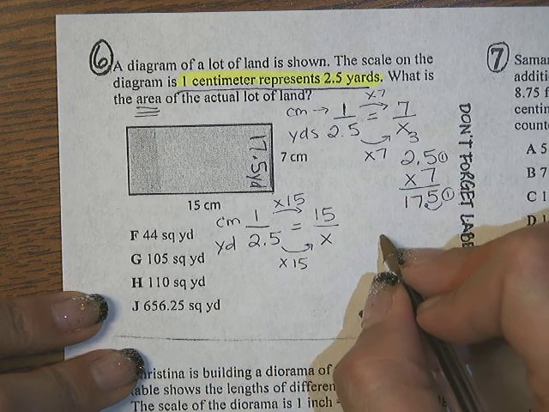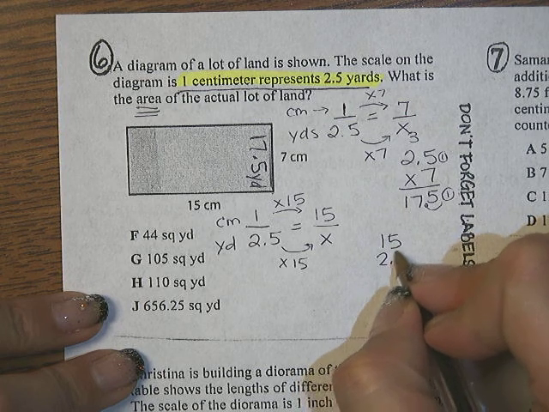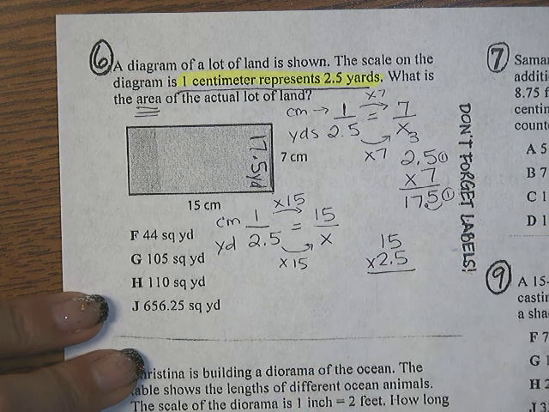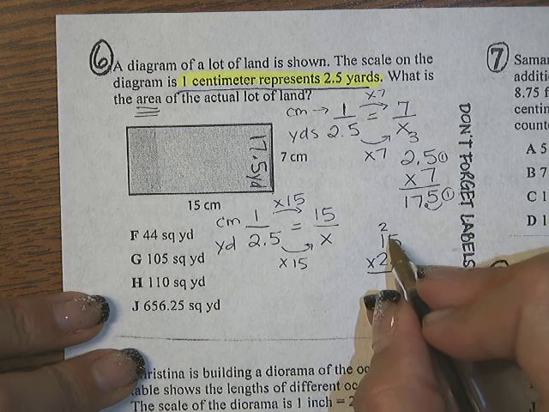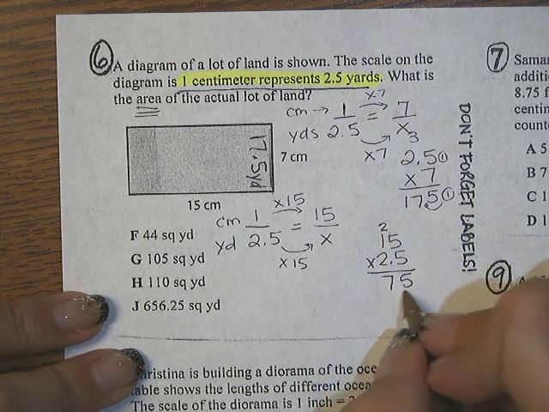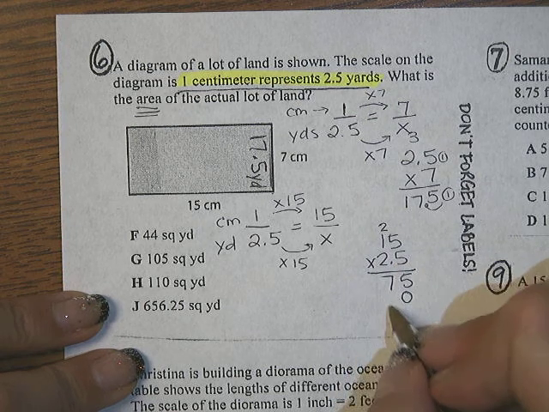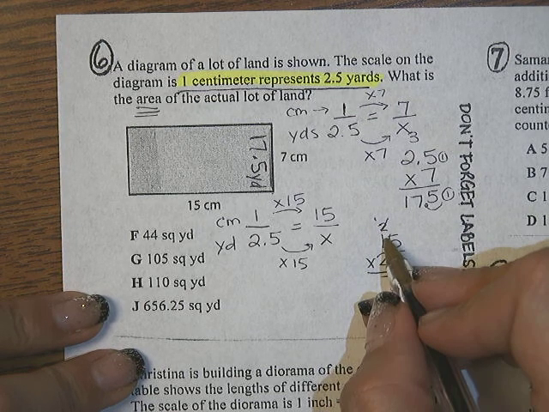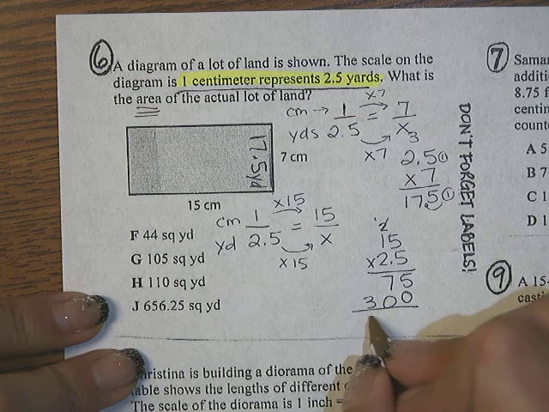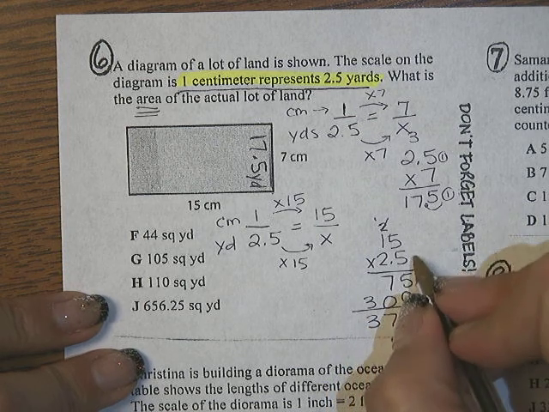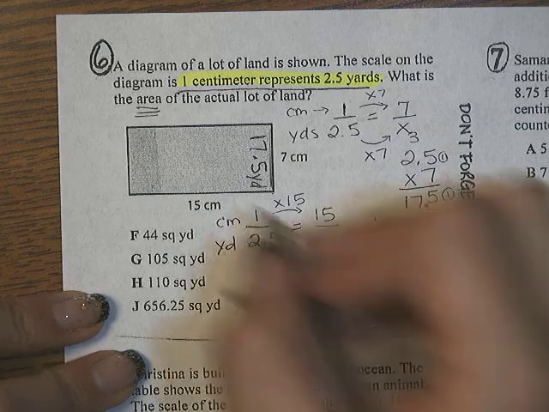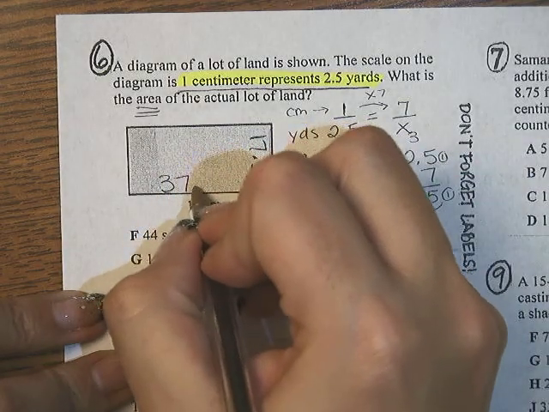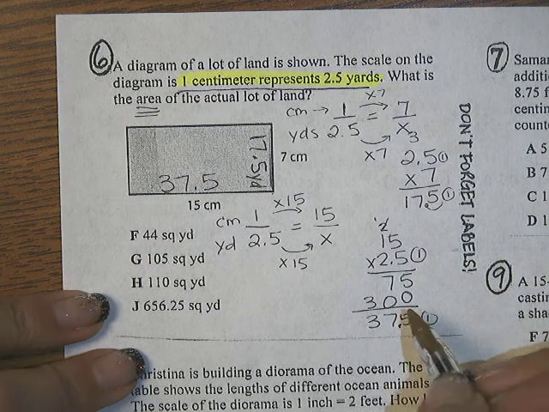So I'd pull to the side. Again, not lining up decimals because there's no need. 5 times 5 is 25. 5 times 1 is 5 plus 2 is 7. Add a 0. 2 times 5 is 10, carry the 1, 2 times 1 is 2, plus 1 is 3. Then I look and see I have one number after my decimal. That also means I need one number after my decimal here. The measurement for yards is 37.5.